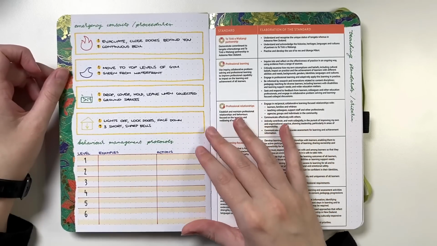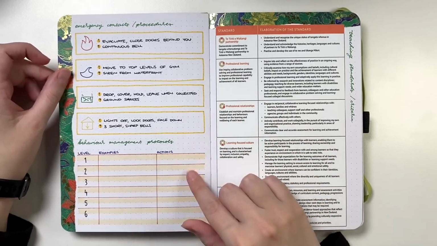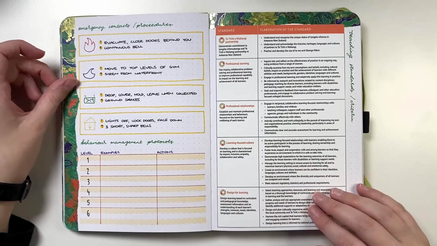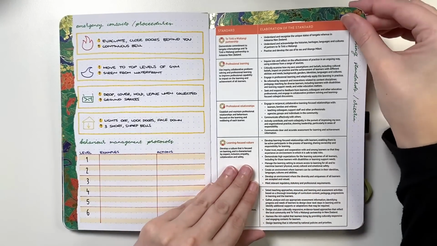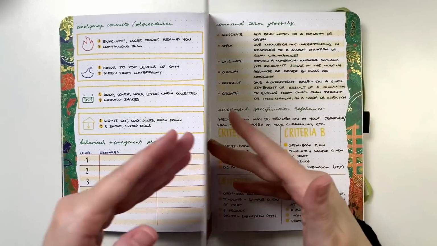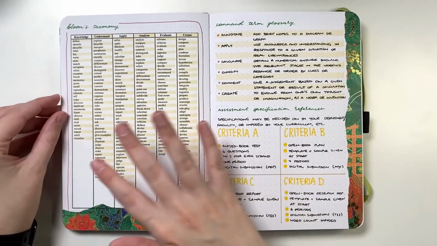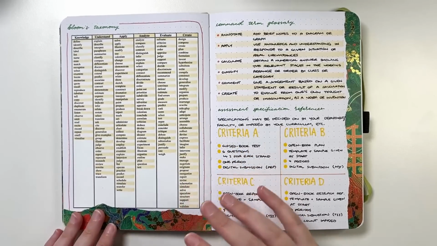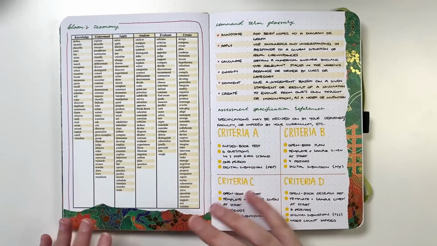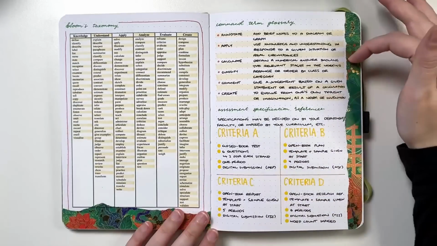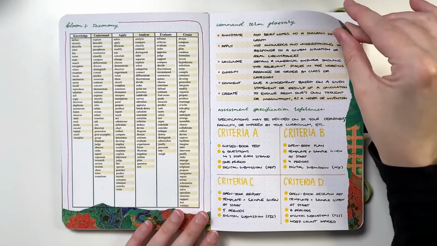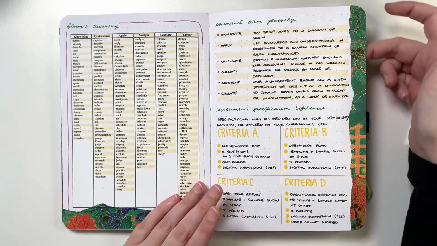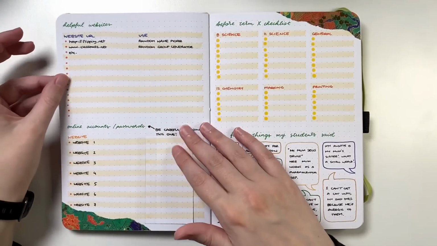hopefully not very often, hopefully not too many emergencies. Behavior management protocols, which of course depend on your school and what they have in place. Teaching standard criteria, which again, don't really miss that. Bloom's taxonomy, because I know that that's one that people do like to put in their journals. I've seen those quite a bit on the internet in different structures. A command term glossary, which for the MYP was certainly necessary. Assessment specifications, that kind of stuff, just a whole bunch of ideas.